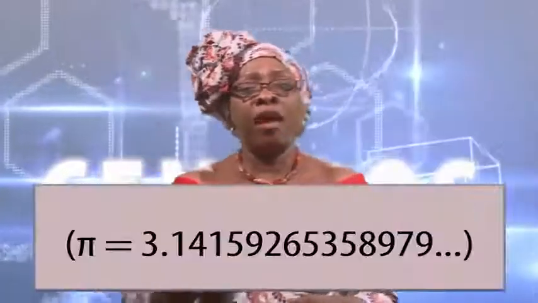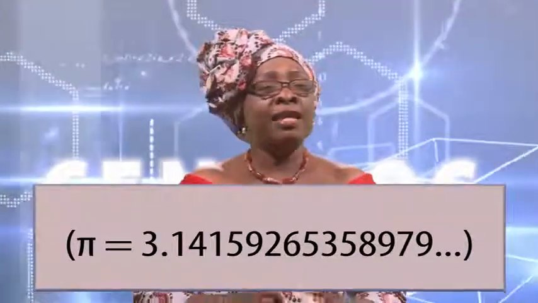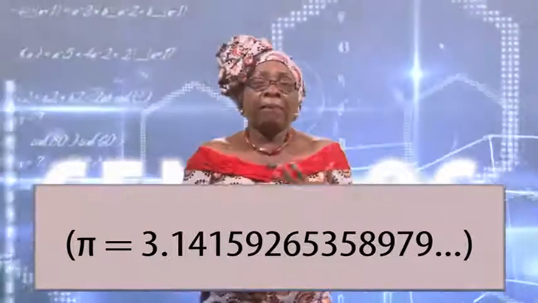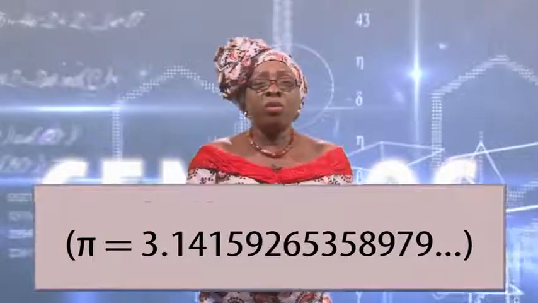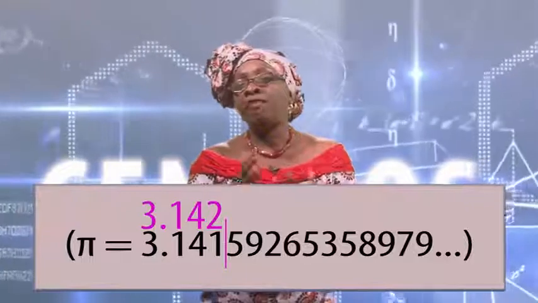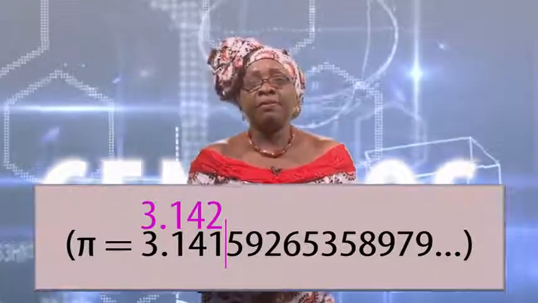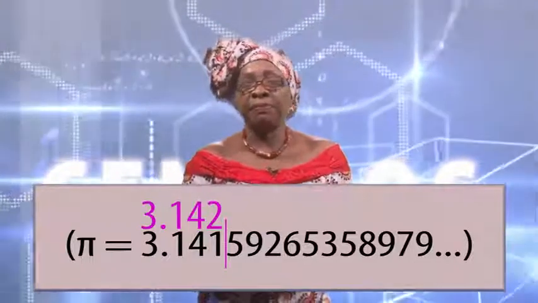And pi is also equal to 3.145, a very long fraction. It doesn't end. It doesn't repeat. Pi is equal to 3.14159, and it goes on and on. It doesn't terminate. It doesn't repeat.